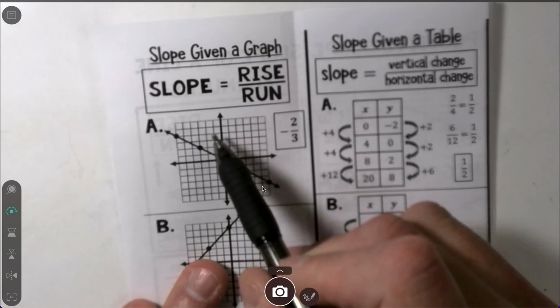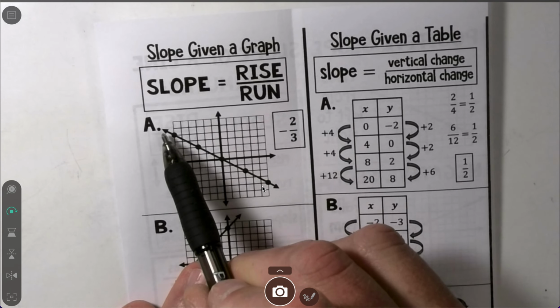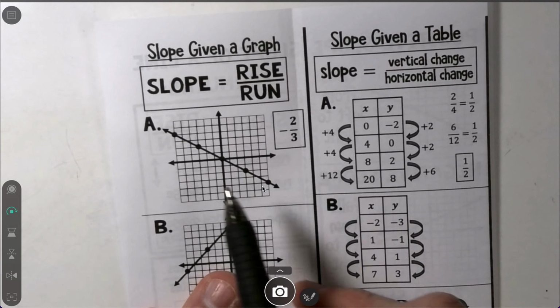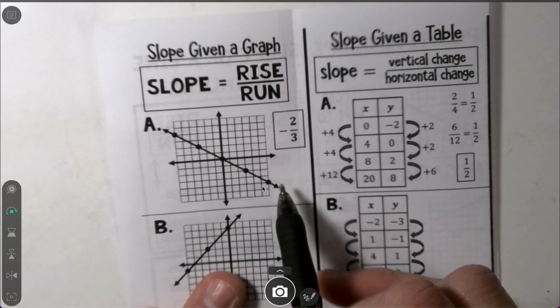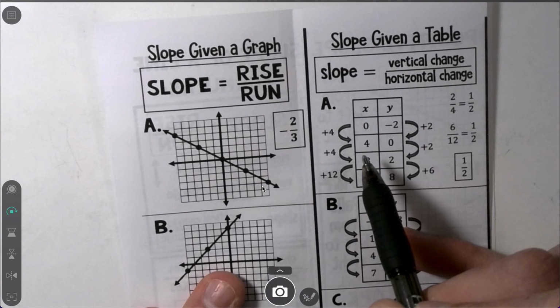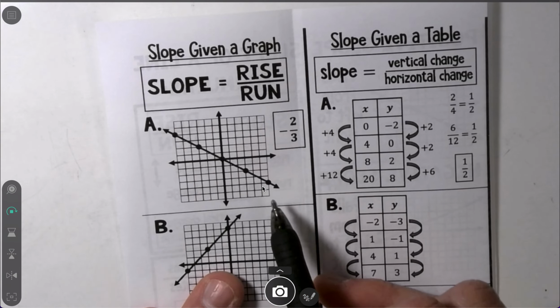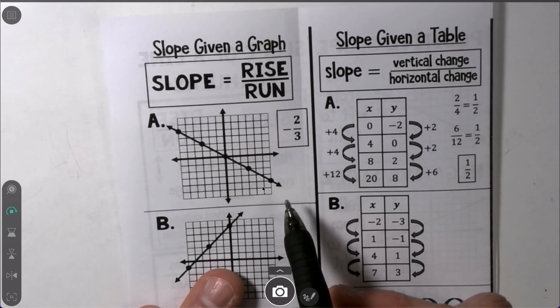They give us an example here, and this is a negative slope. I know it's negative because the line is going down from left to right. We always read things on a graph from left to right, just like we read words in a book from left to right. So if I start over here at the left side of the graph, and as I go across, it's going down like that, that is a negative slope every time.